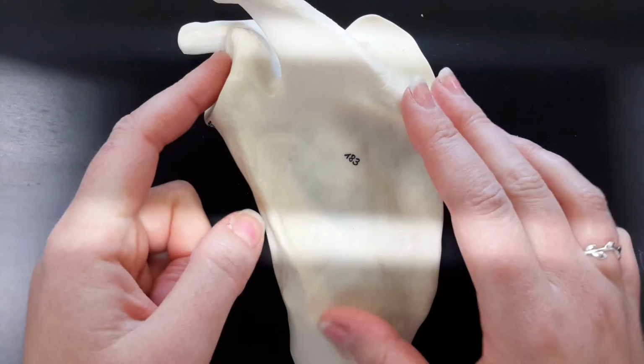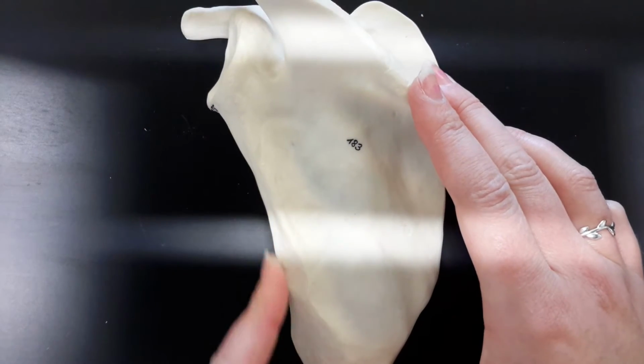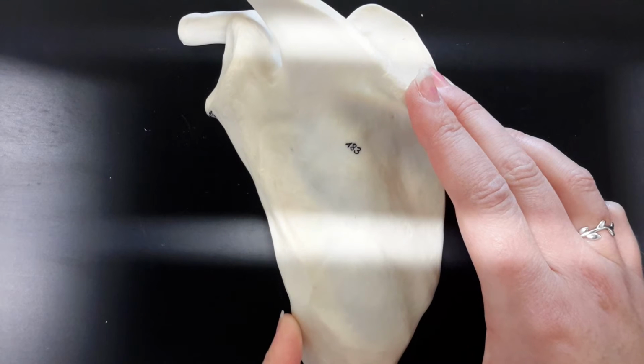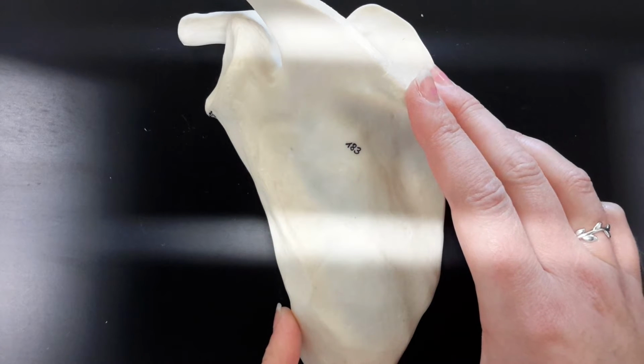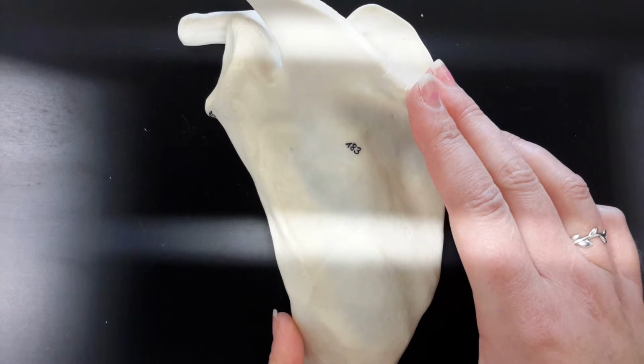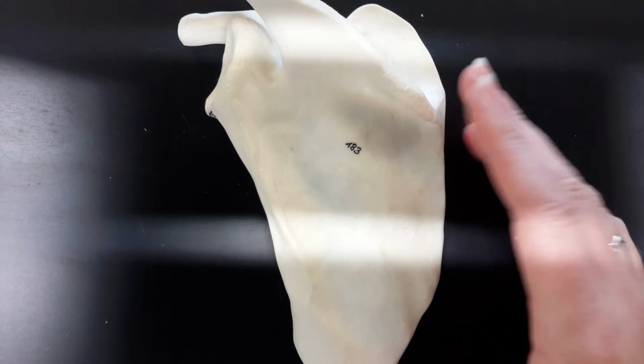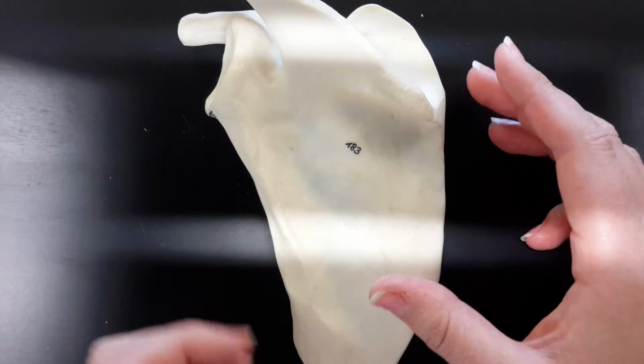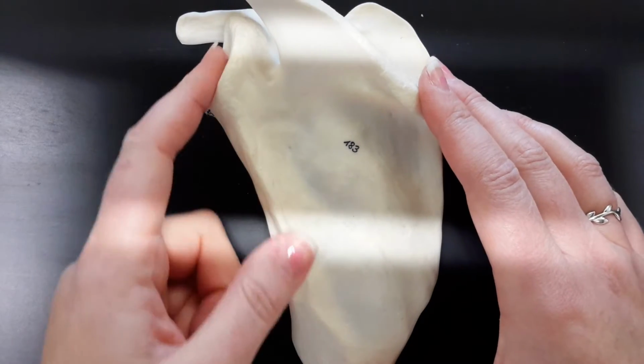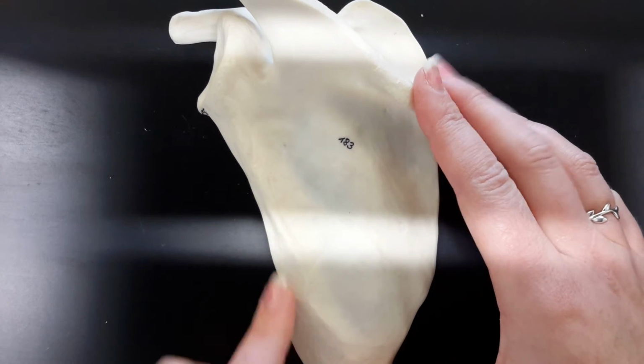The border that drops below the glenoid fossa is your axillary border. In your book, what is it called? It calls it your lateral border. Both are correct. I would write the other term into your book. Axillary, so that's on the same side as the glenoid fossa.